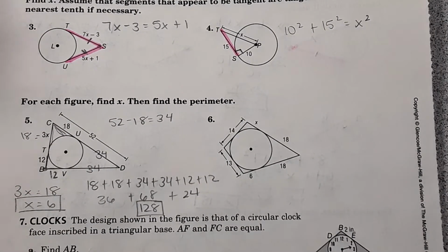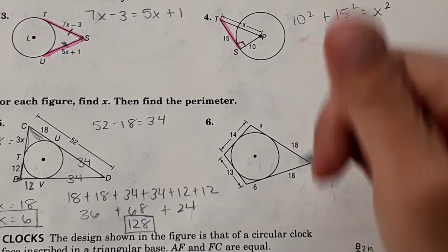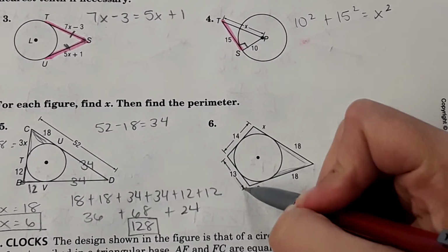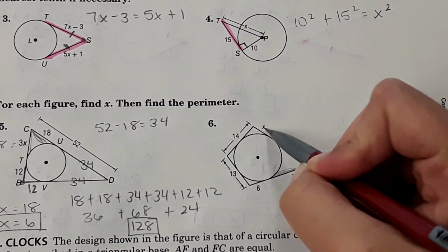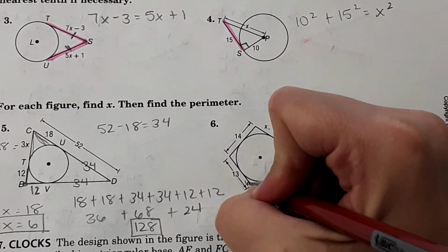And number 6, a little bit of problem solving involved here as well. They give you these two lengths, which is nice. They give you the whole length here, but that's not going to help you solve for x. So let's see what we have. If this is 6, then this has to be 6 right here.